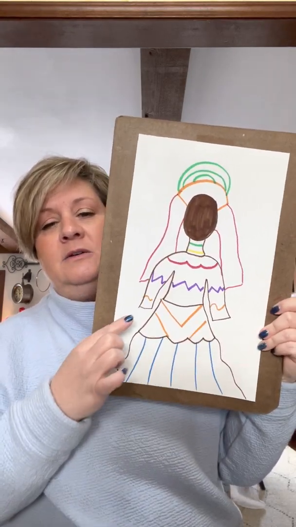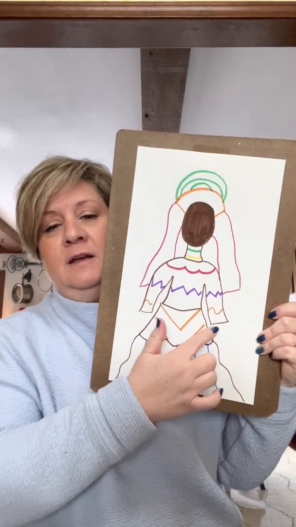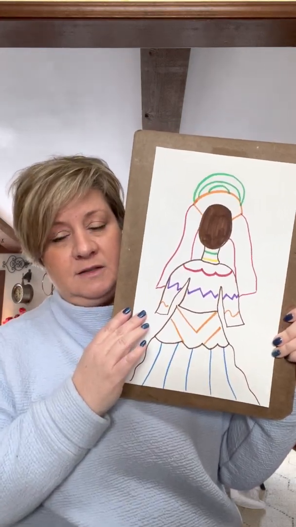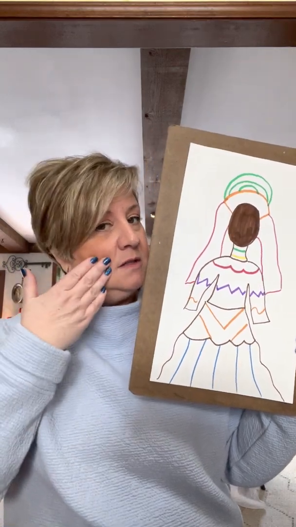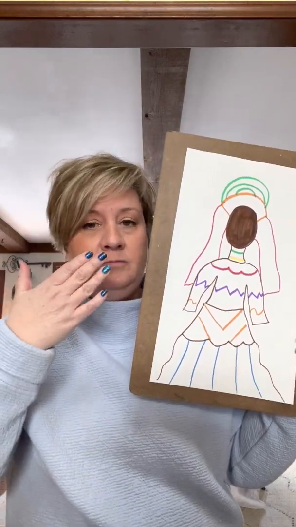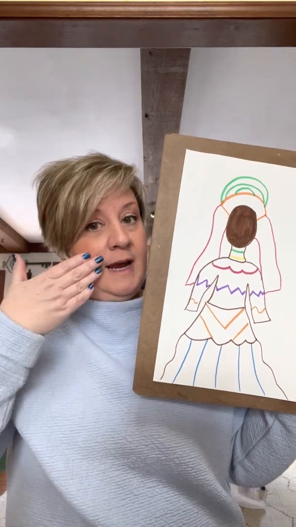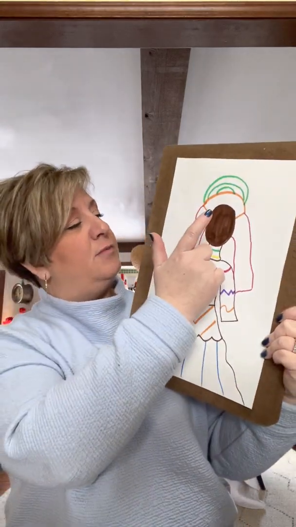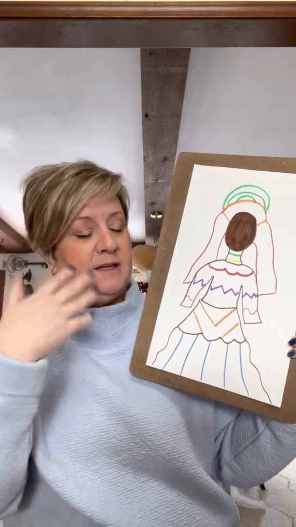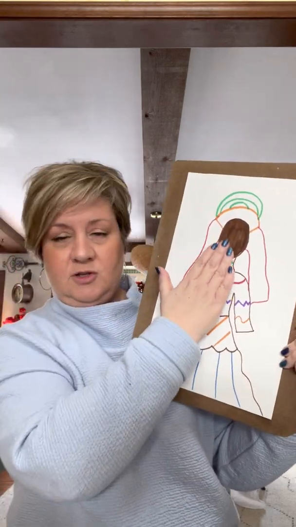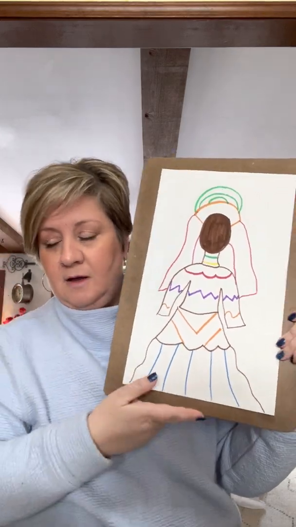Now, what I need to do, and don't forget, she has to have her hands. And remember, your hands are the same color as your face. I have makeup on my face, that's why my face is a little darker than my hands, but your hands are the same color as your face. So if you have a brown face, brown hands, peach face, peach hands, tan face, tan hands. And remember, again, she's an African princess, so please give her dark skin.